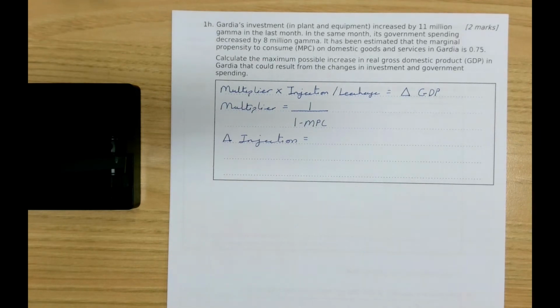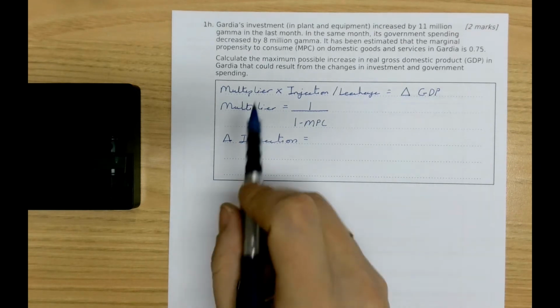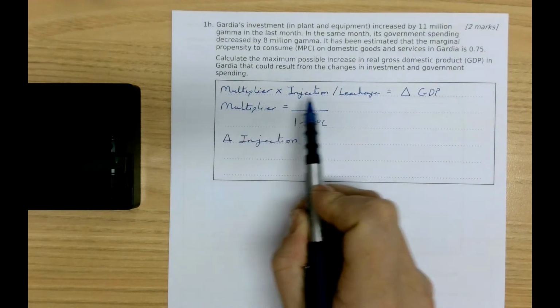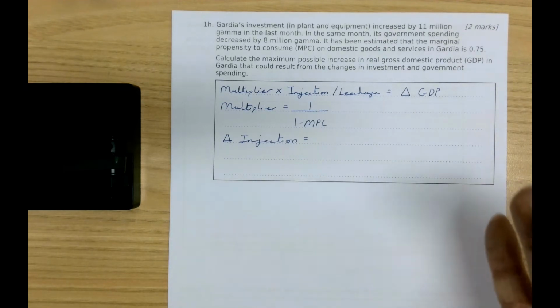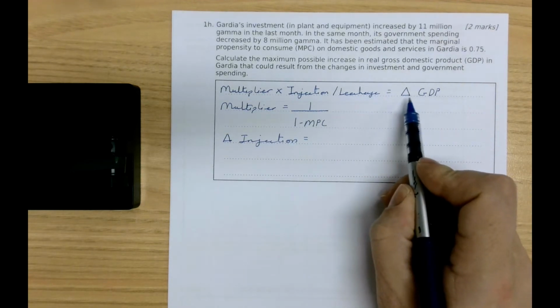But we're saying that's not true. It doesn't happen that way. But assuming that did happen, what's the biggest change in real GDP possible from this? Well, the first thing I'm going to do is work out the multiplier. But I want you to realize that this multiplier multiplied by the injection or leakage, the net injection in this case, equals the change in GDP.